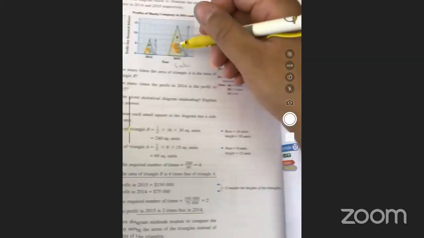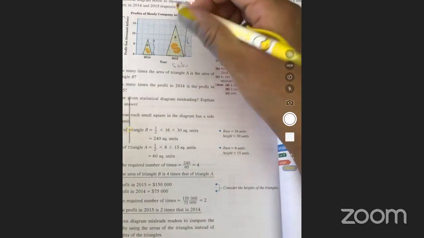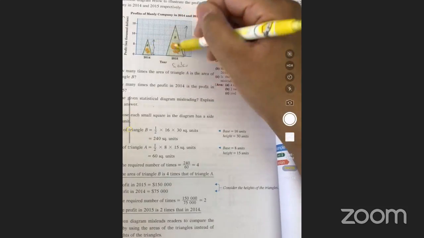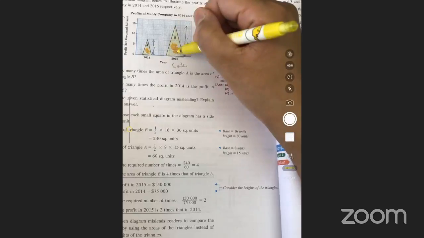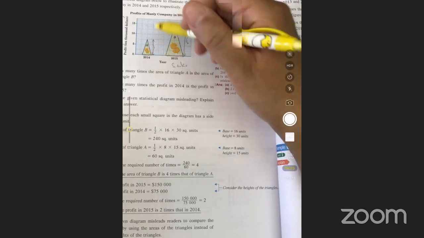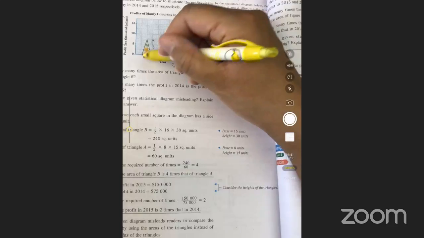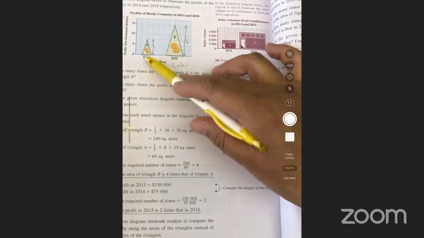But for this case, there are two lengths longer. If you refer to the height of these two triangles, this one is double this one, right? And then if you look at the base, this is another length, and this length is also double this one. Then in this case, it gives you an impression that this one is much bigger.